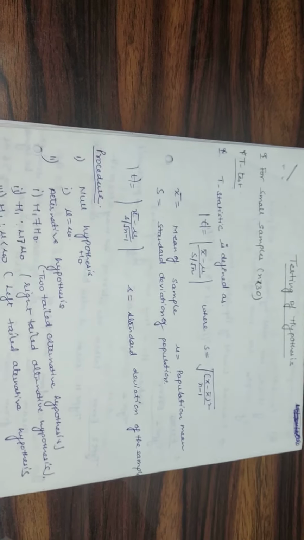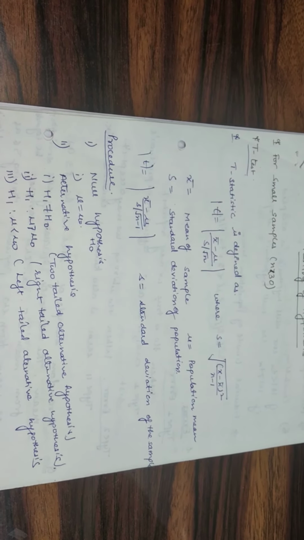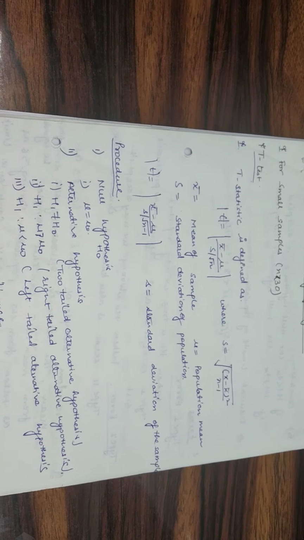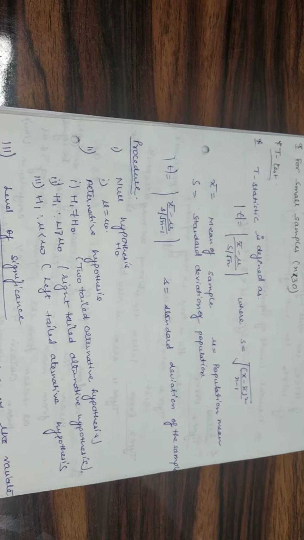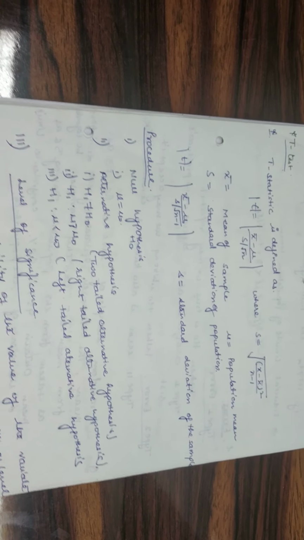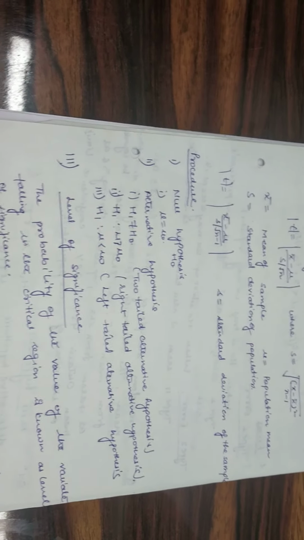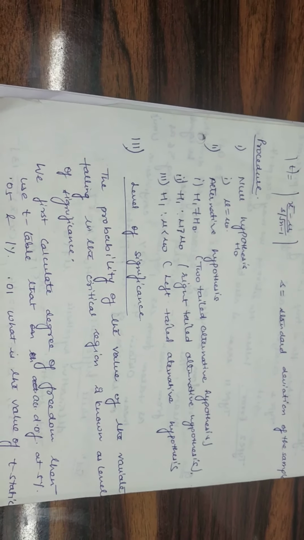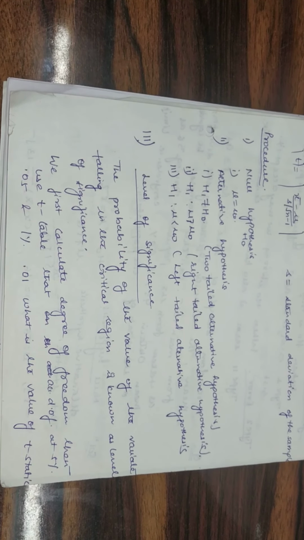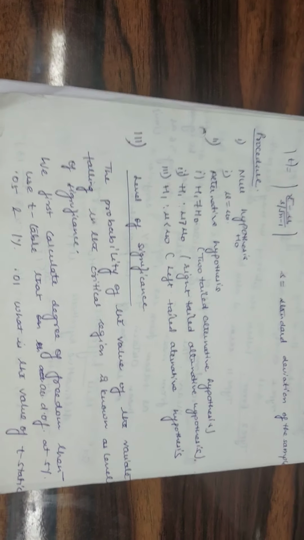Now, what procedure do we have to follow to apply the t-test? First, we will assume a null hypothesis. Then, we will assume an alternative hypothesis. The alternative hypothesis can be of three types: two-tailed, right-tailed, and left-tailed. The third step is the level of significance. The probability of the value of the variable falling in the critical region is known as the level of significance. These terms we have already discussed in our previous lectures.